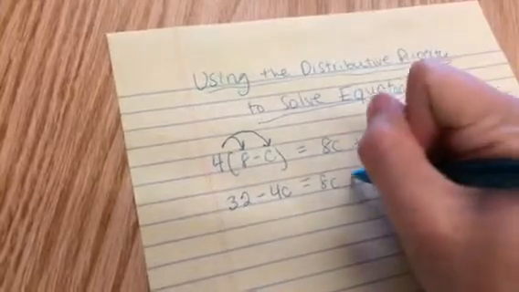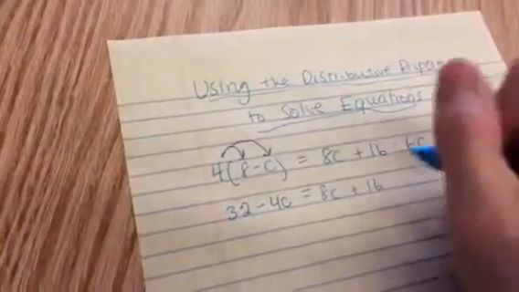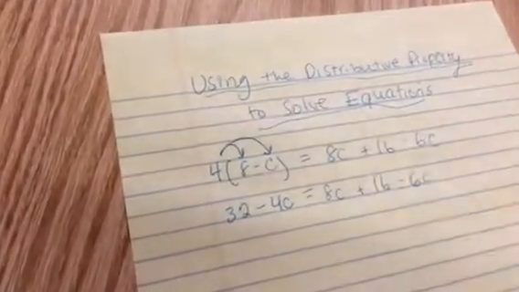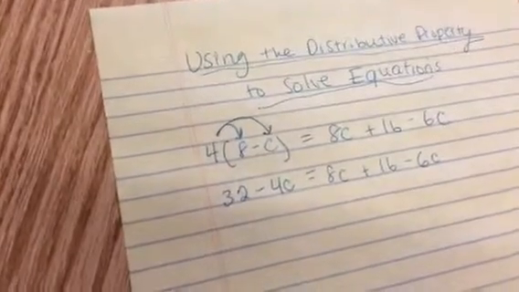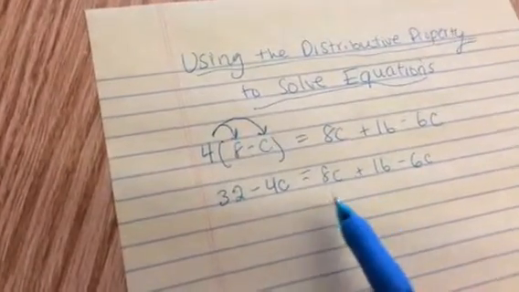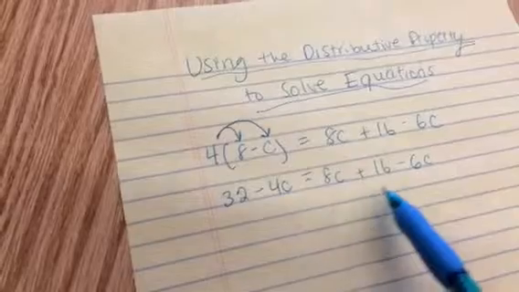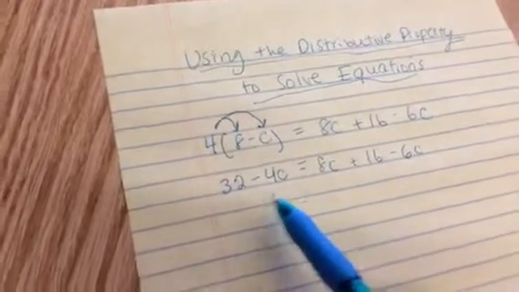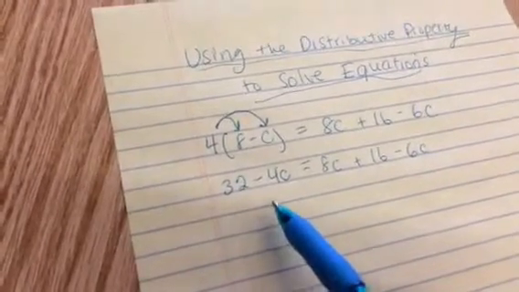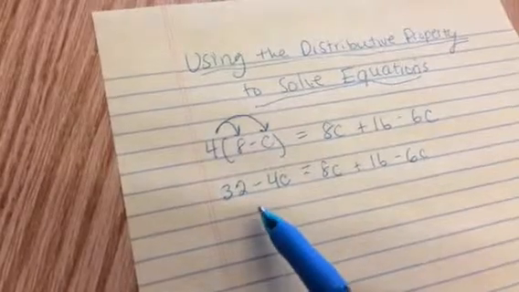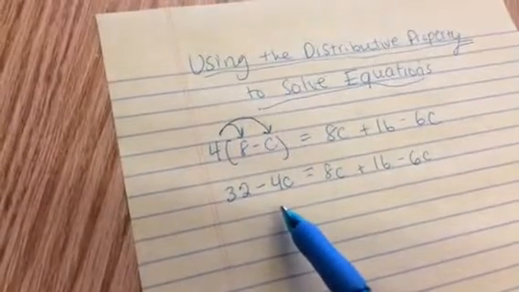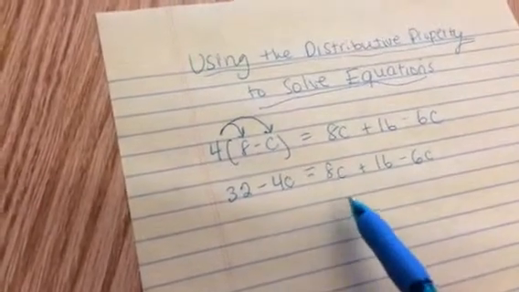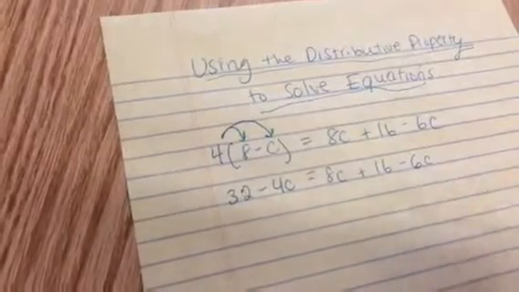8c + 16 - 6c. Now, over on this side, we can't combine any more like terms. There's no more like terms on this side. We have a constant and a term with a 4c. Over here, we have a couple terms with c's.